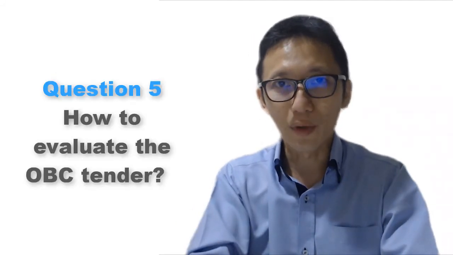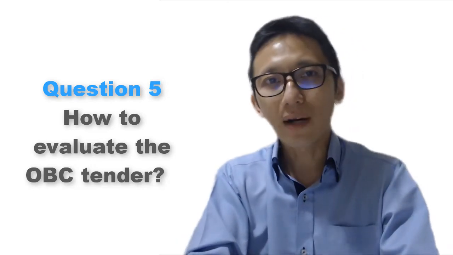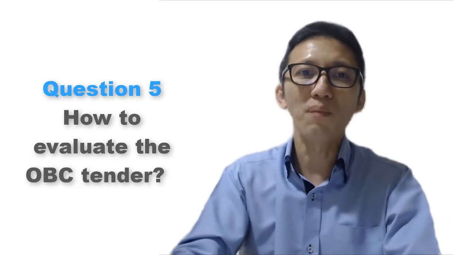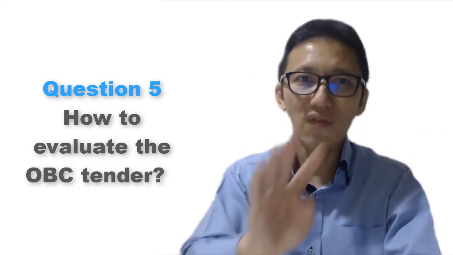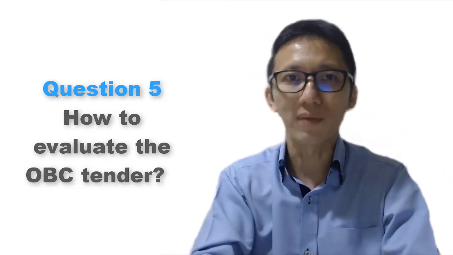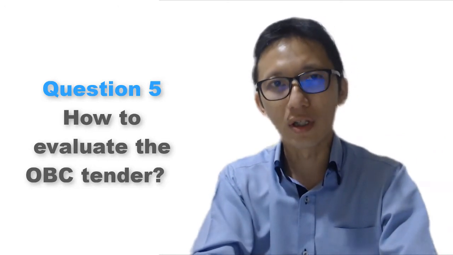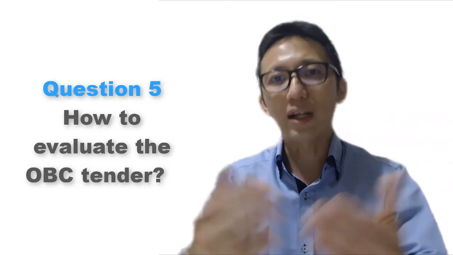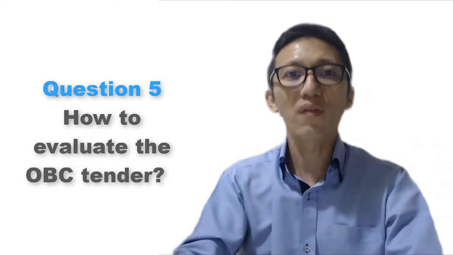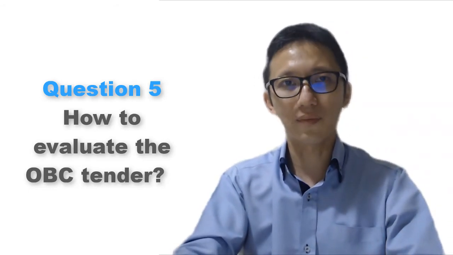How to evaluate the OBC tender? Based on the Guide on Outcome-Based Contract 2018, written by the Ministry of Home Affairs, it recommends 4 categories to evaluate the OBC on. Number 1, the quality of proposed security solutions. Number 2, quality of technology solutions. Number 3, track records. And number 4, HR and training competency policies.